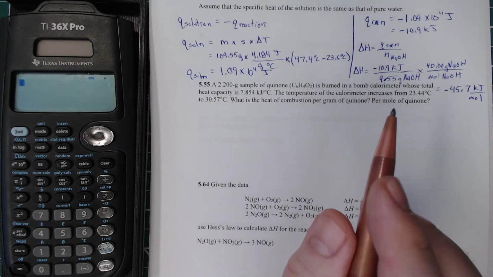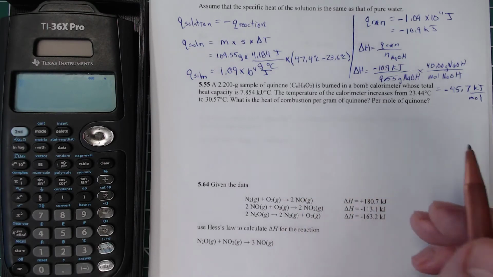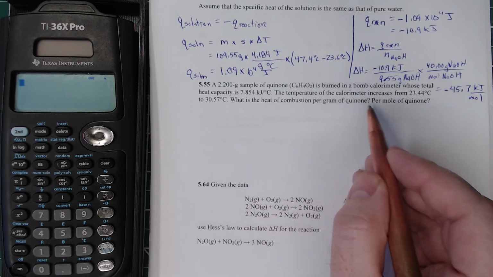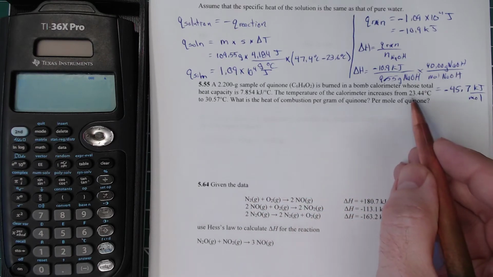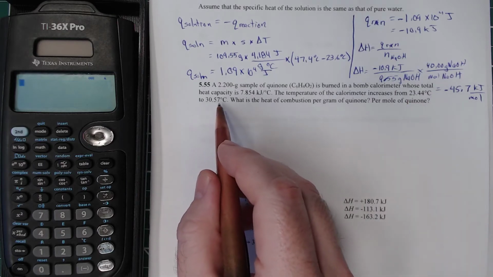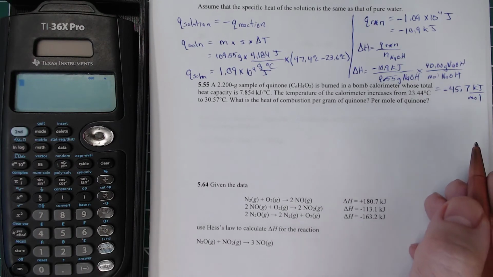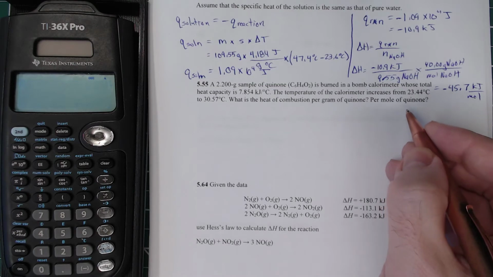You'll notice that's not specific heat, that is the heat capacity of the calorimeter. The temperature of the calorimeter increases from 23.44 degrees Celsius to 30.57 degrees Celsius. What is the heat of combustion per gram of quinone and also per mole of quinone?